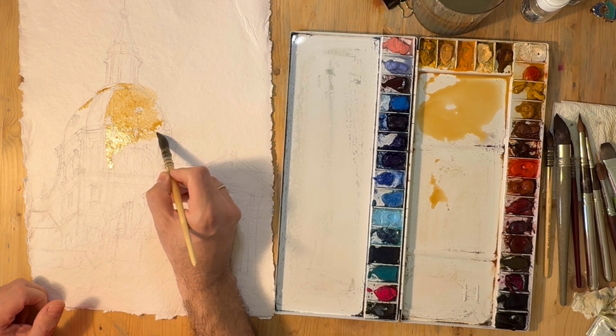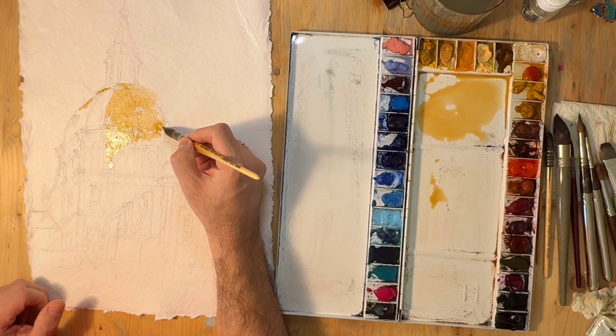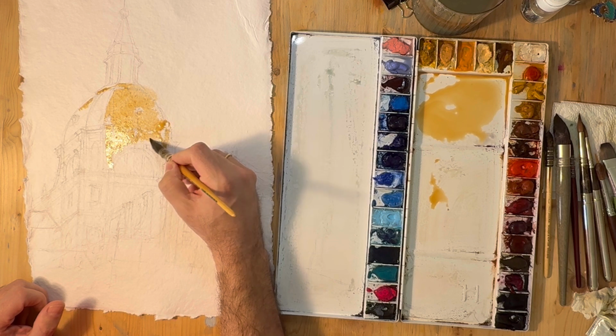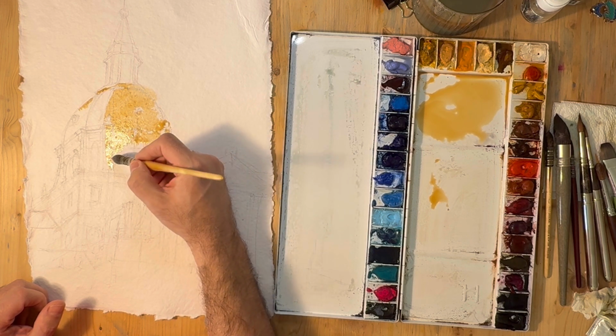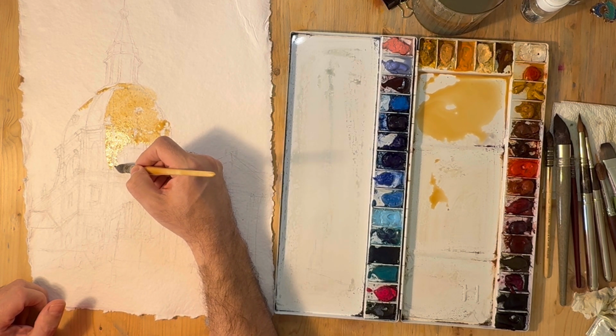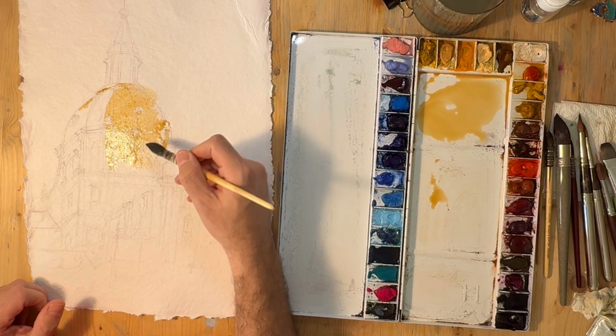So whenever I'm next to an area which is kind of like a highlight, I try to avoid going all over the place so I can preserve some light just by using the white of the paper.